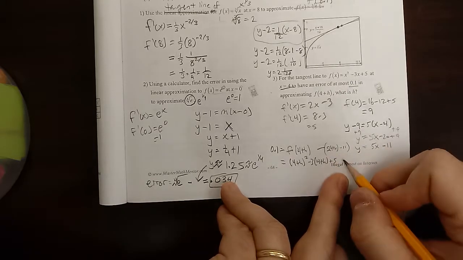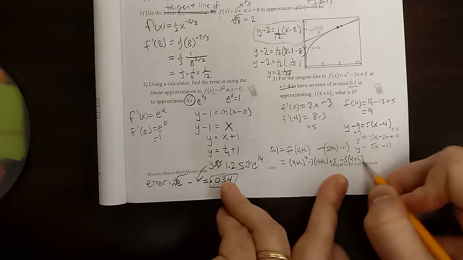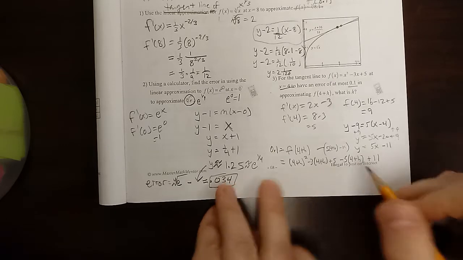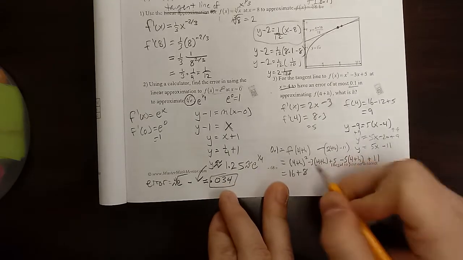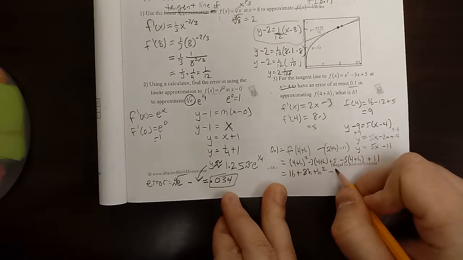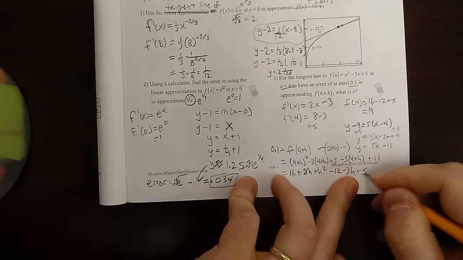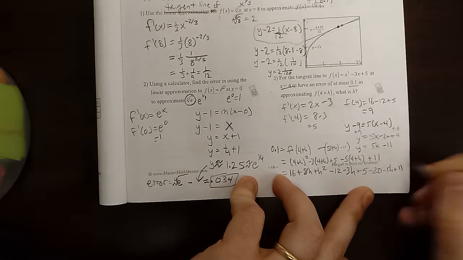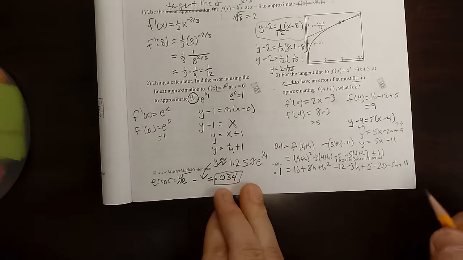Now, I got to be careful in here. And that's minus 5(4 plus h) plus 11. So now if I square everything out, figure it all out, let's see, I'll get 16 plus 8h plus h squared minus 12 minus 3h plus 5 minus 20 minus 5h plus 11. And I'm trying to get that to equal 0.1.